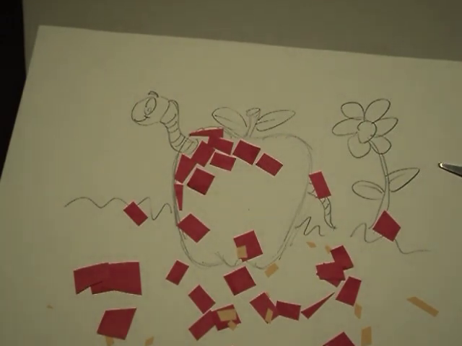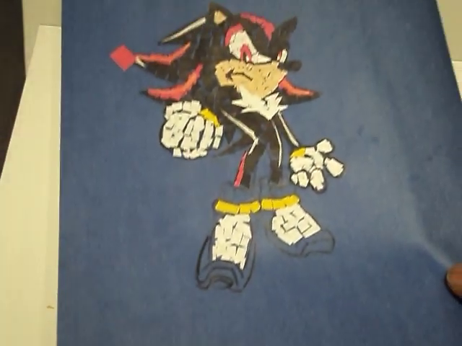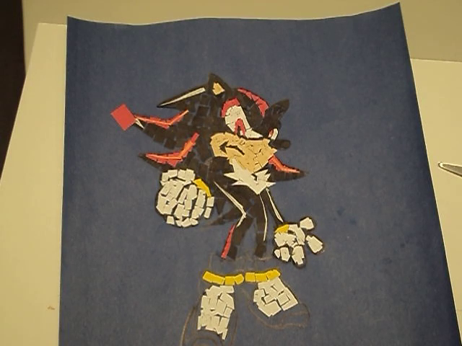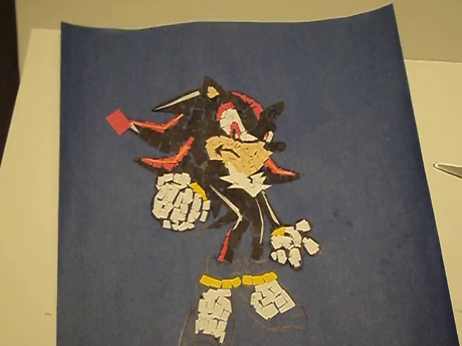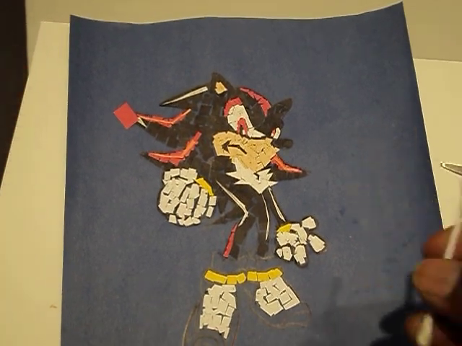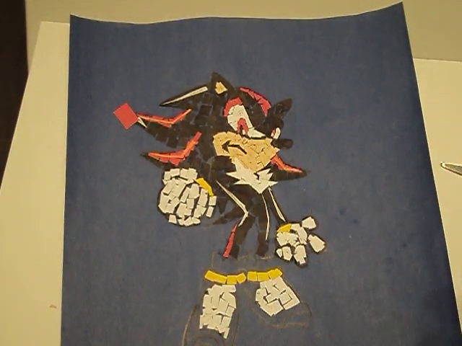Now, for those of y'all that's going to tackle this one, I am going to tell you right now, if you're going to tackle something this detailed, you are probably going to need a Q-tip or maybe a paintbrush that you don't mind getting glue on. And you're going to have to take your time, okay, and I would dip the glue down.